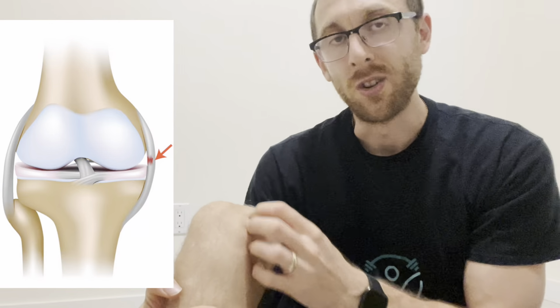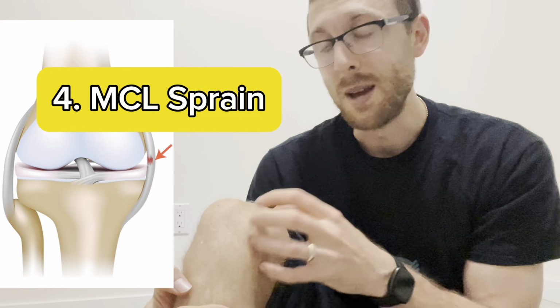Number 4, pain around the inside of the knee could be a little bit higher than that joint space region, but it is a little bit more generalized. It can be your MCL. The MCL is your medial collateral ligament. This is a ligament that can be irritated or injured with individuals who tear their ACL or injure their meniscus. It can be one of the other injuries that can happen in occurrence with it.